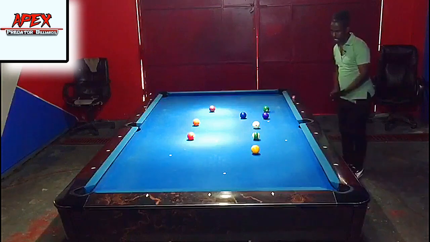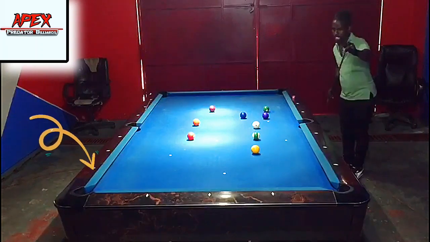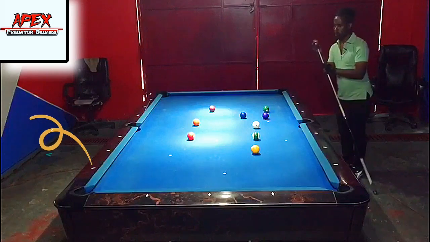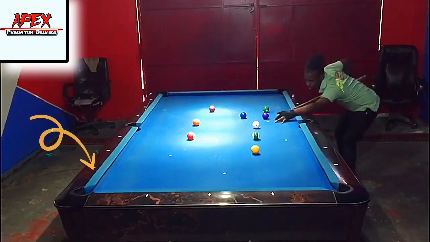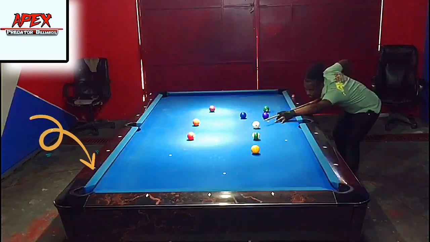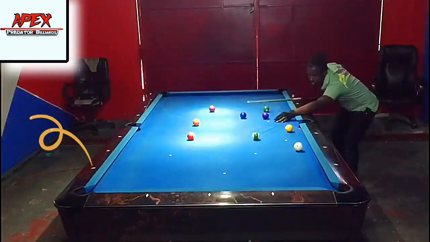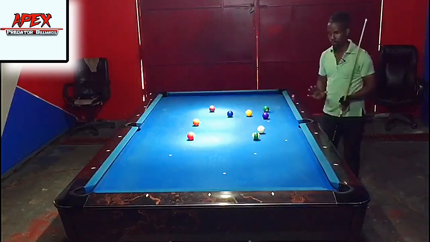I have my reference point, and what I'm going to do is use 2 tips to my left in this case and 1 tip up, and I should be able to contact the 1 ball very full. So let's see how this works out. In between the first diamond and the pocket here, and let's get around to the angles. And that there is a very nice full hit onto the 1 ball.